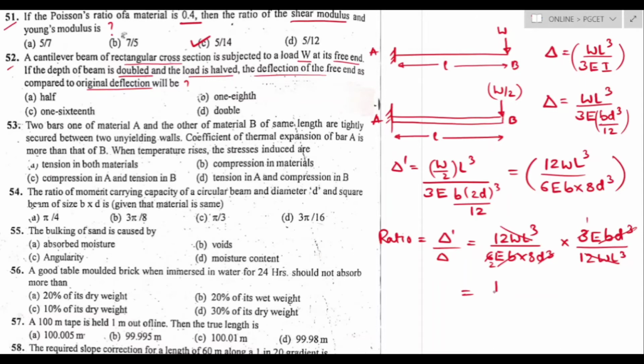Therefore, the ratio will be 1 by 16. That is delta dash by delta. So option C will be the right answer, 1 by 16th.